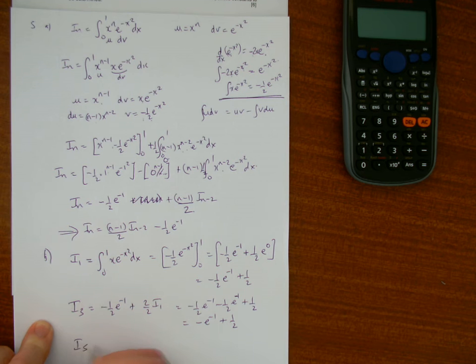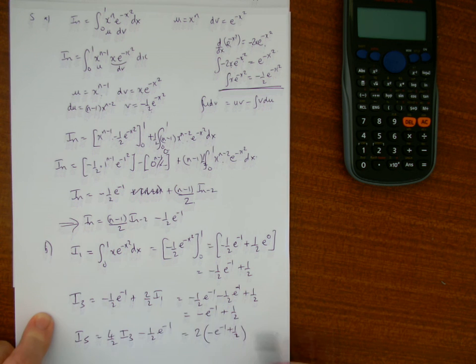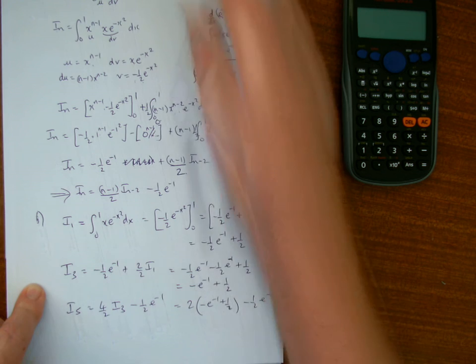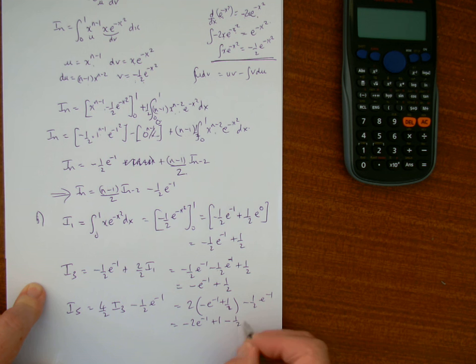Then I_5 is going to be 5 minus 1, which is 4, so that's 4 over 2 I_3 minus 1/2 e^(-1), which is 2 lots of I_3 minus 1/2 e^(-1), which is -2e^(-1) plus 1 minus 1/2 e^(-1).